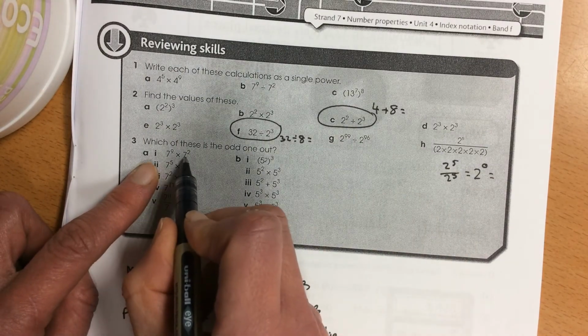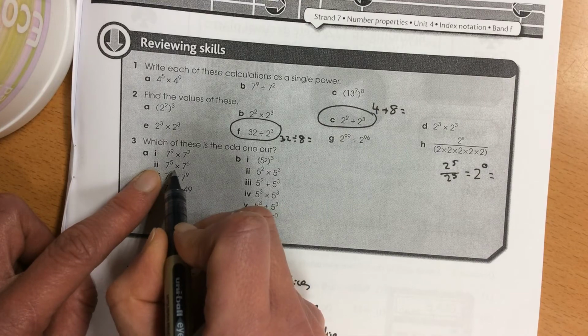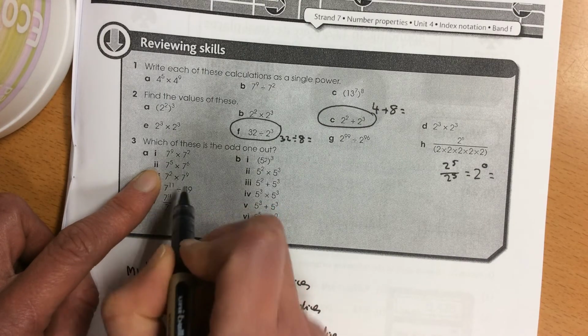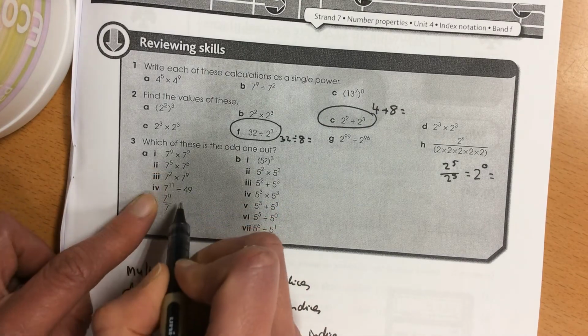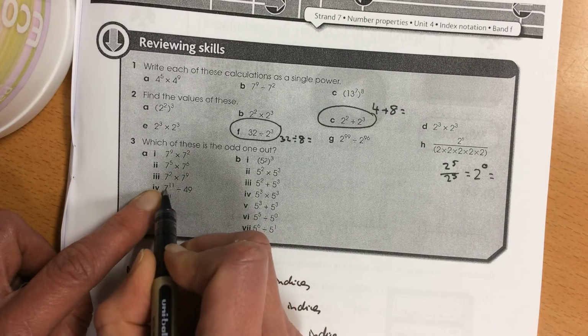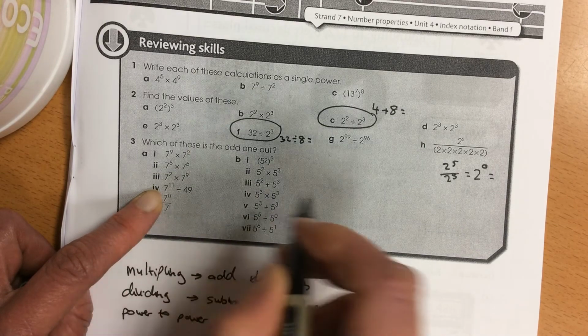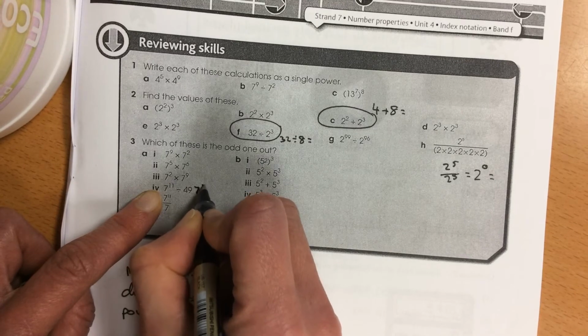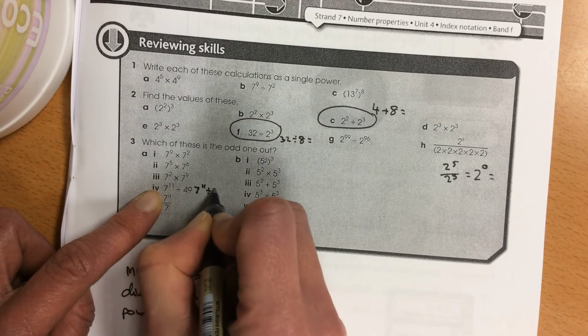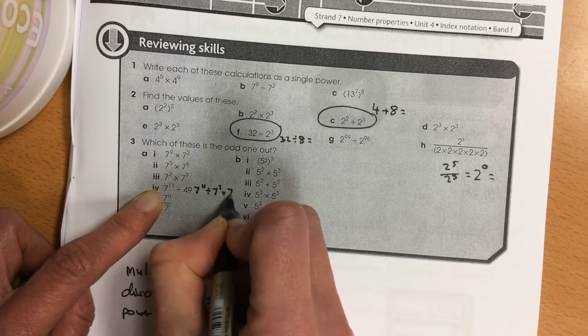Write that as 7 to the 11. That's adding as well, 7 to the 11. That one is 7 to the 11. That one, could you work that out in your calculators, please? Or actually, maybe I'll just show you this one. 49 is 7 squared, so you're subtracting them, 7 to the 9.